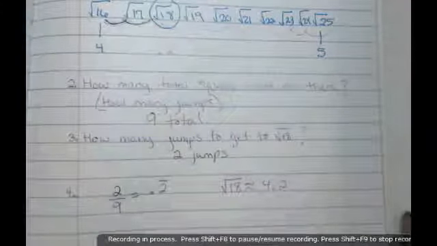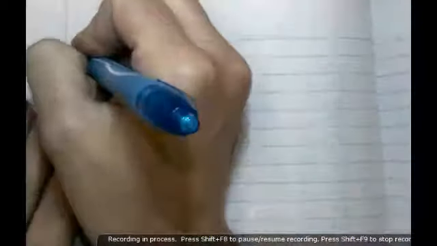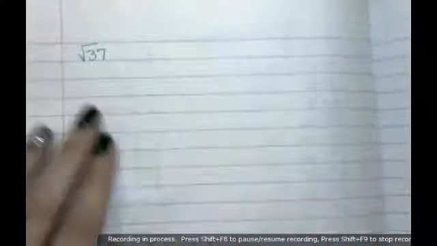Let's try another one. Let's do the square root of, let's see, I'm trying to pick another one that will be on our list that we've already created. I'm actually going to scoot right over here so I have space to show you the next one. Let's find the square root of, how about 37? Let's estimate the square root of 37.